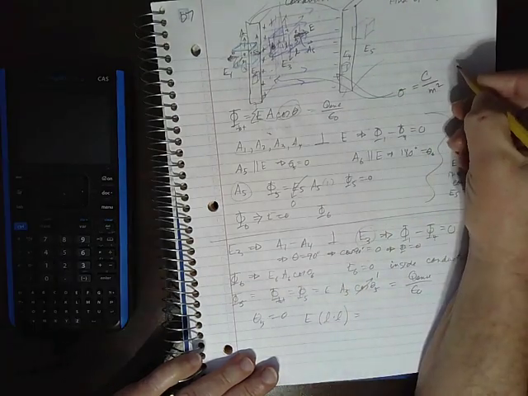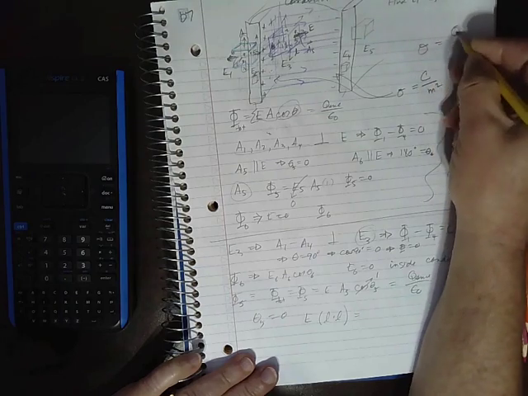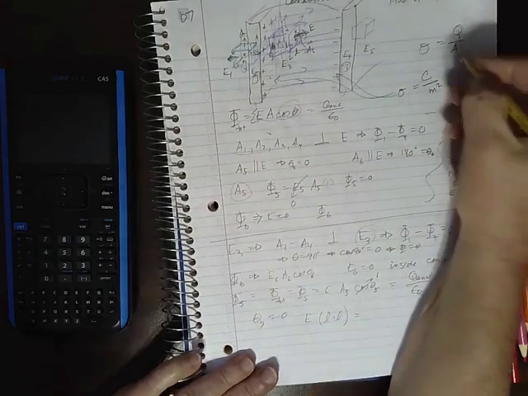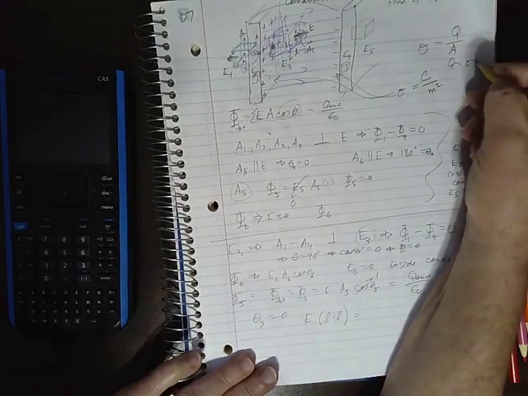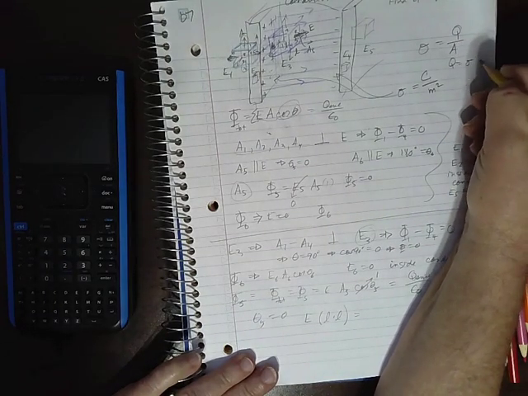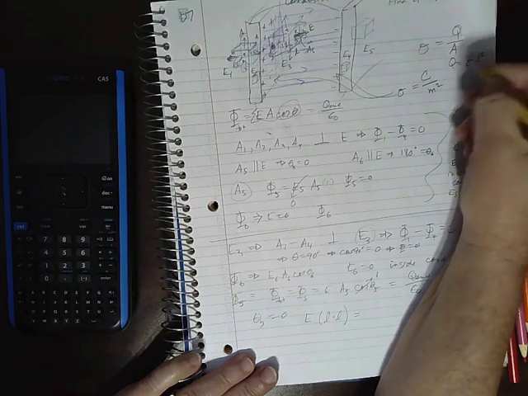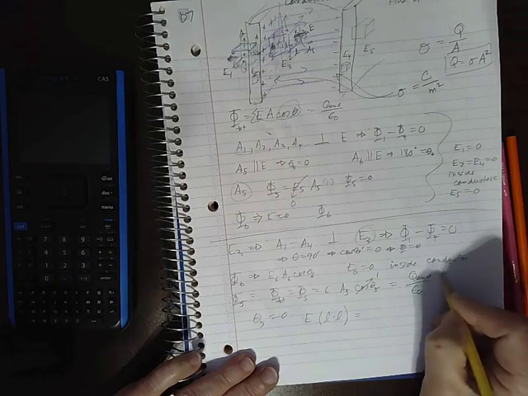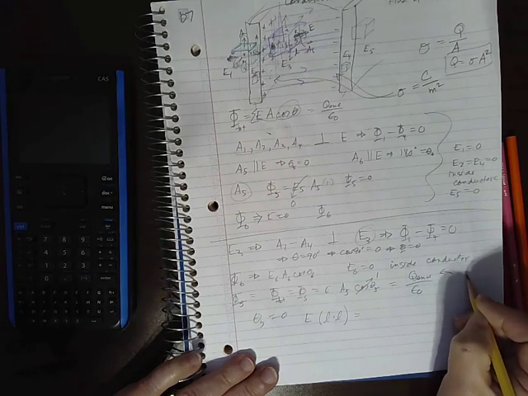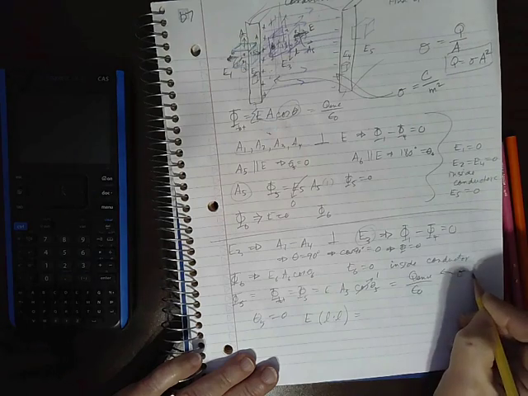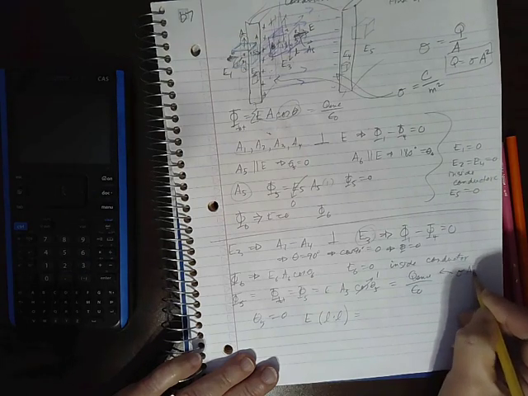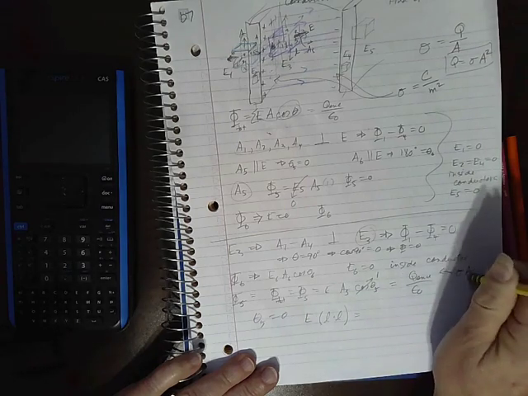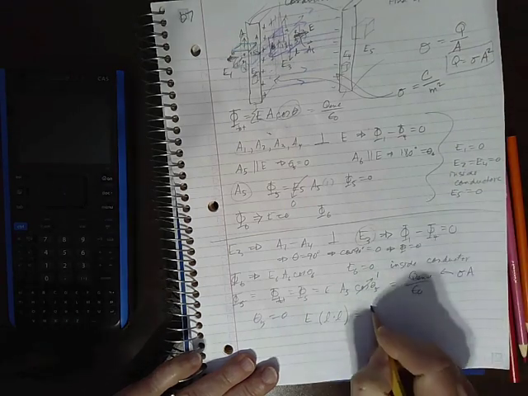If we knew the total charge, we could say sigma is Q over the total area. Or if we want Q, Q is the charge density, coulombs per square meter, times the square meters. So Q enclosed is going to be sigma times the area, A5, which I could have just left there, but it's not always the same area.